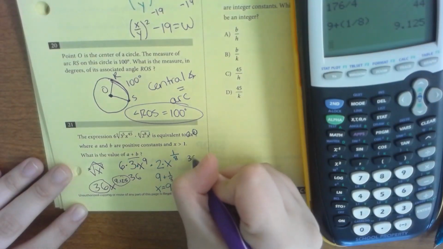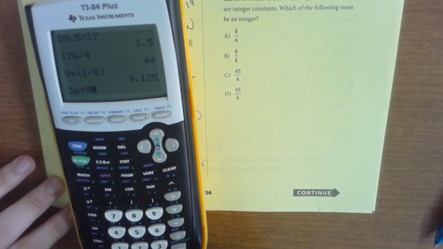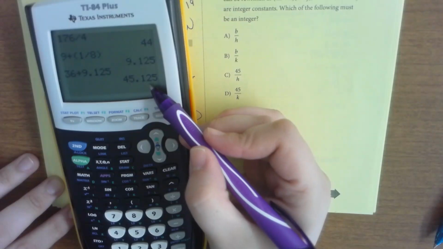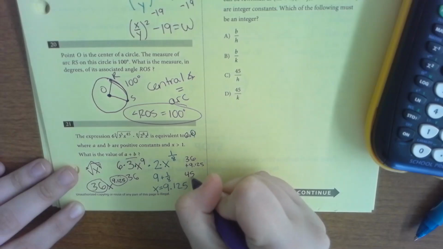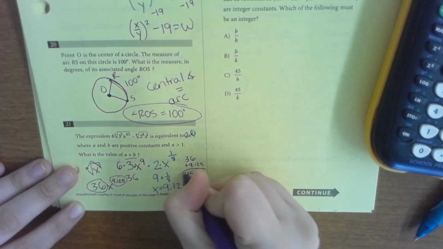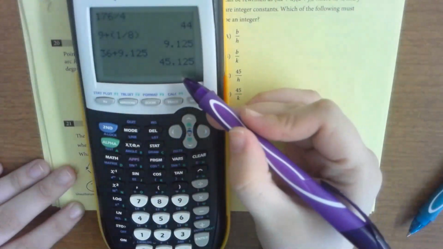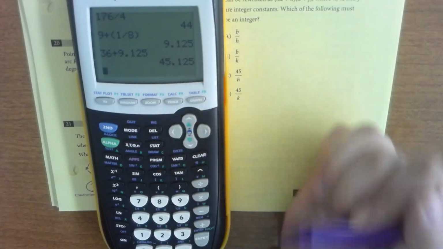So I'm running out of room here. 36 plus 9.125 is 45.125. Student produced response question, just do the whole decimal. Don't round it.